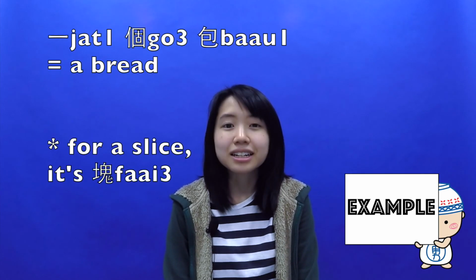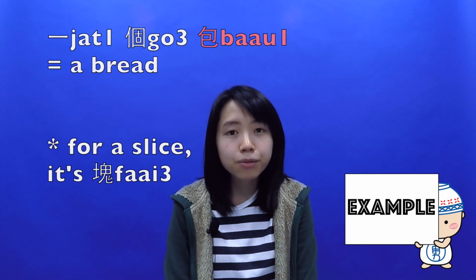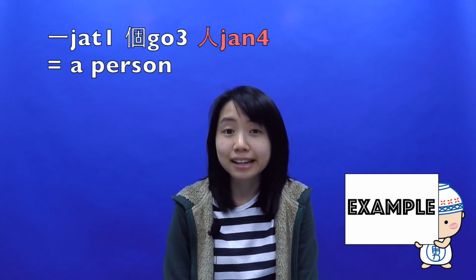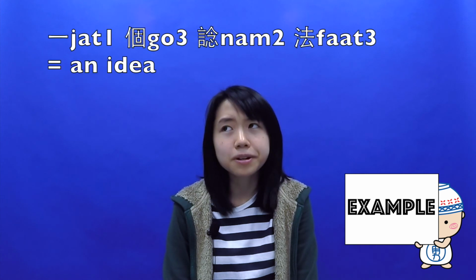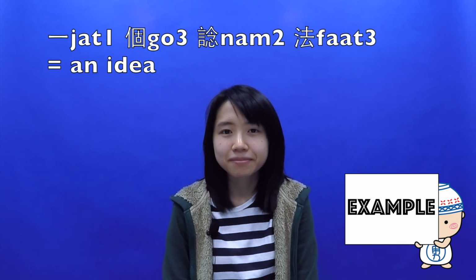For 個, you can use it for both tangible and intangible objects. For example, a bread, 一個包. A person, 一個人. Or an idea, 一個諗法.